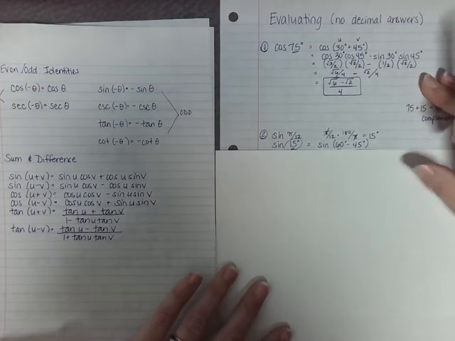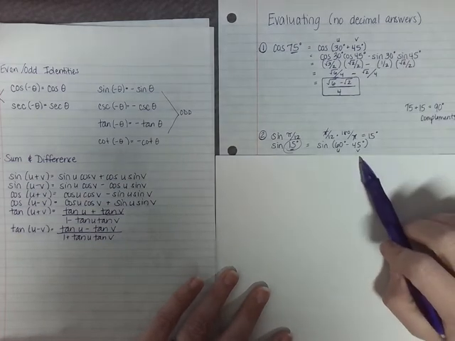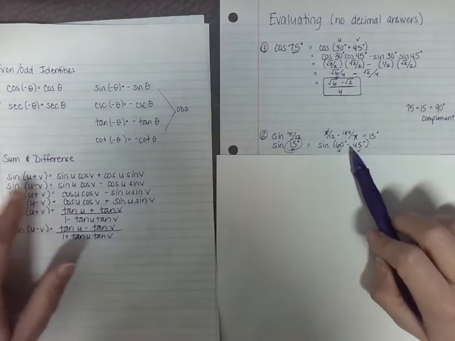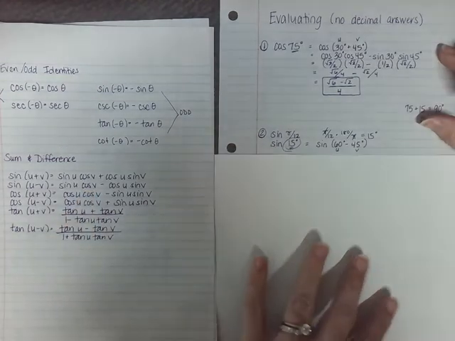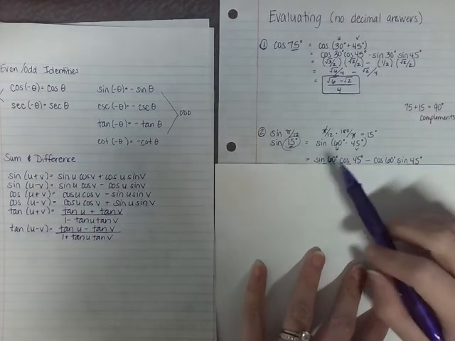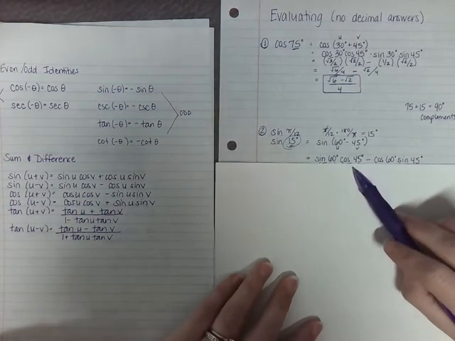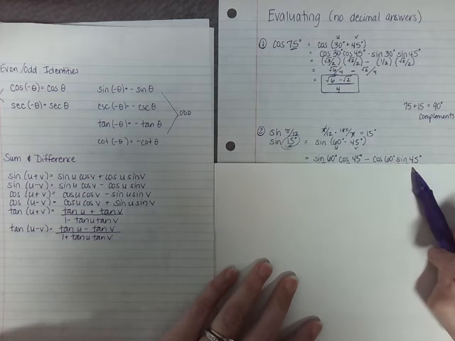All right, and so that makes 60 my U and 45 my V. And this is a subtraction problem, so I'm going to come over here to my sine subtraction rule, and that's what I'm going to use. So then I've got it all written out with my U and V plugged in the appropriate spot. So it's sine 60 cosine 45 minus cosine 60 sine 45.